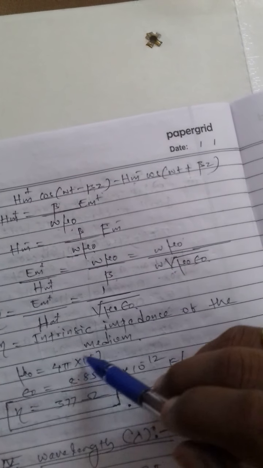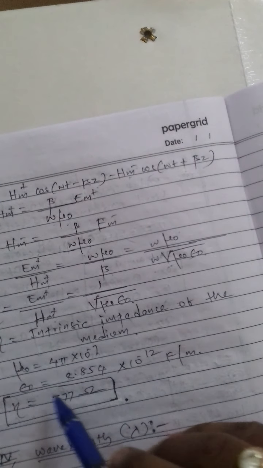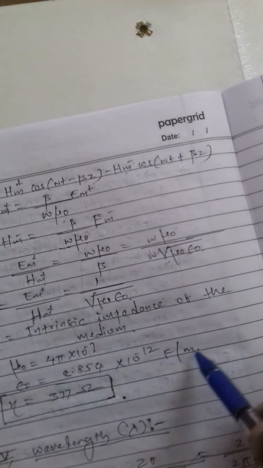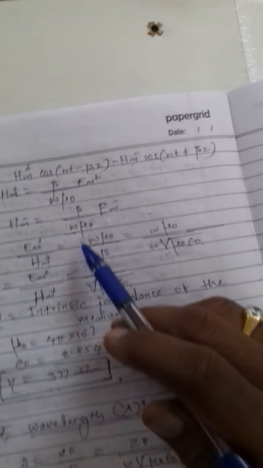Mu naught is equal to 4 pi into 10 raised to minus 7. Epsilon naught is 8.854 into 10 raised to minus 12. So eta is 377 ohms.